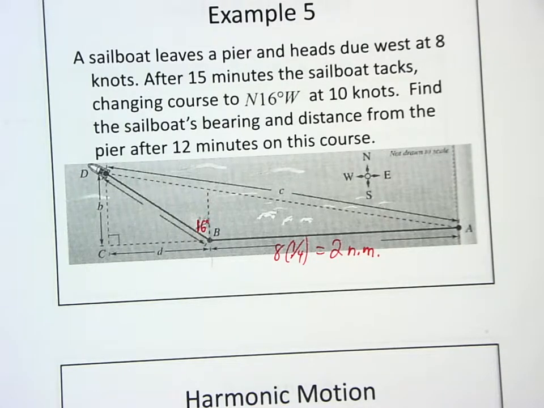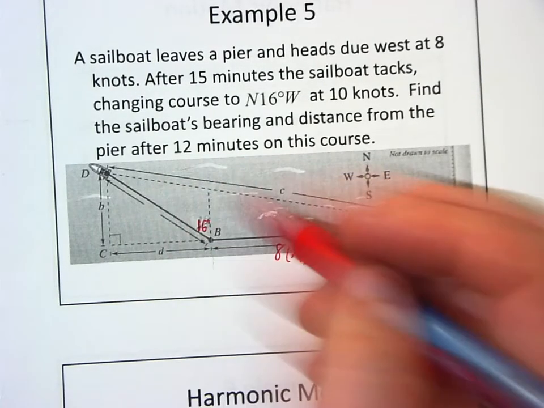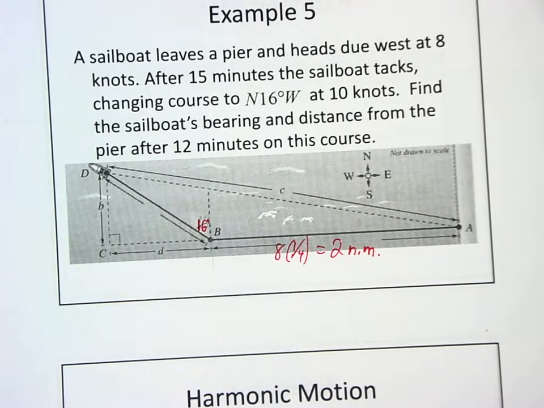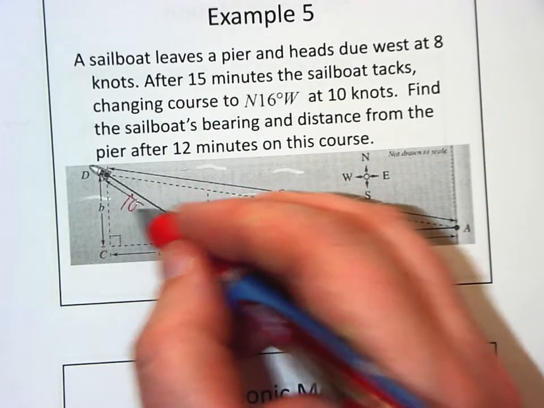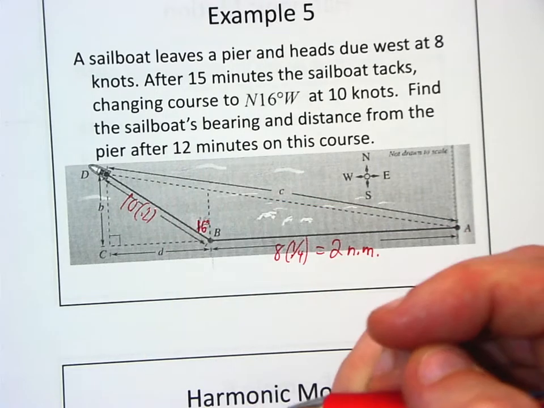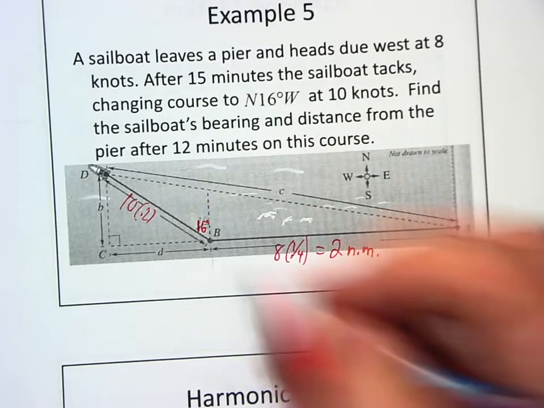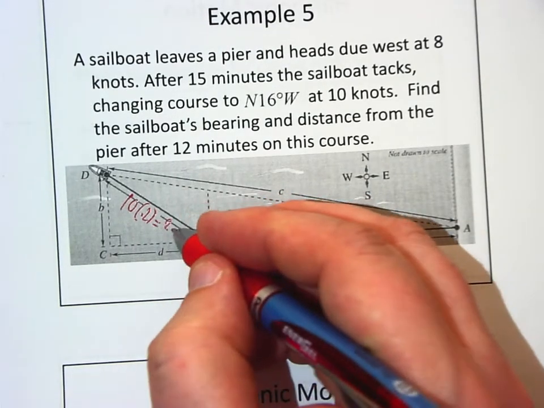10 times 3/15. Or 12. Never mind. Hold on. Math is hard. You're right, but go the easy way, which is down to 1/5. That's what I meant. I was getting there. It's just 1/5. 12 minutes is 0.2. So take 10 knots times 0.2, giving you 2 nautical miles.